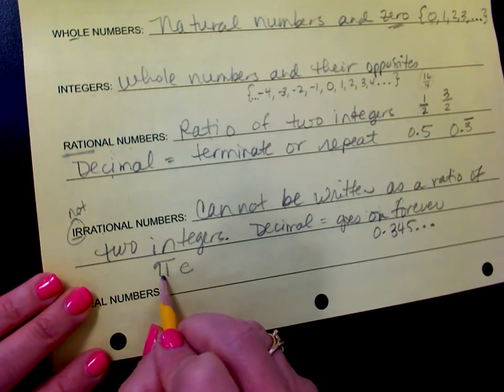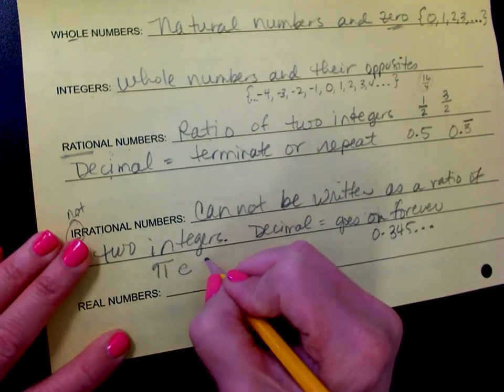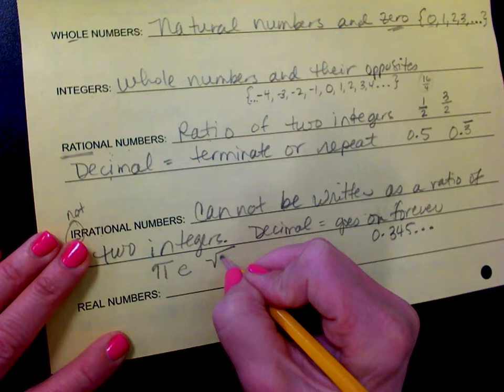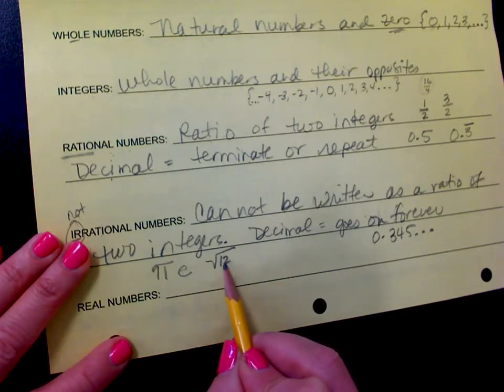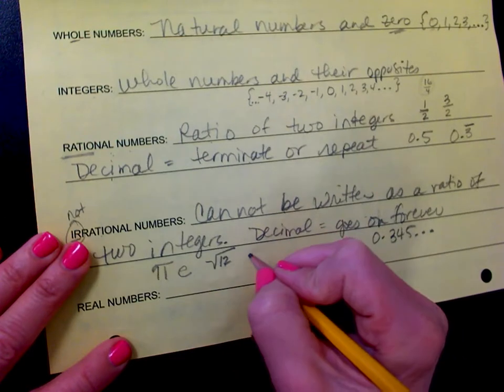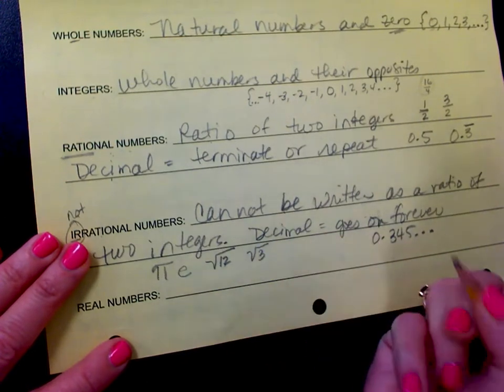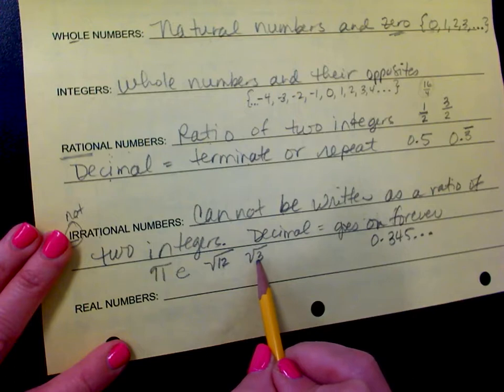But so pi. Another one, square root of 12. Any non-perfect square, the square root of that is going to be irrational. There's no whole number times itself that gives you 12. Okay? Square root of 3 is an irrational number.